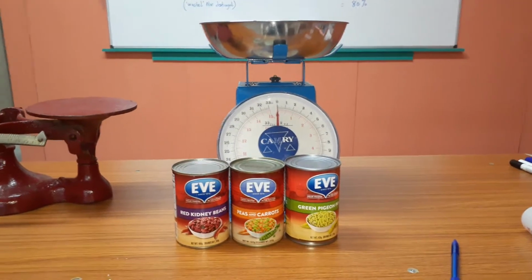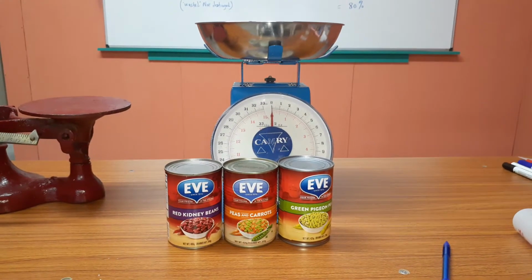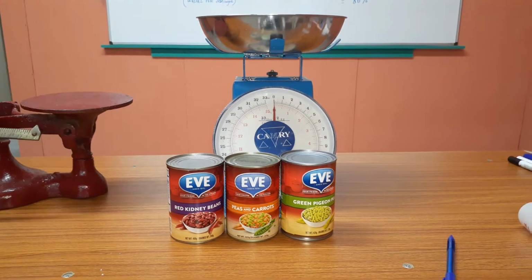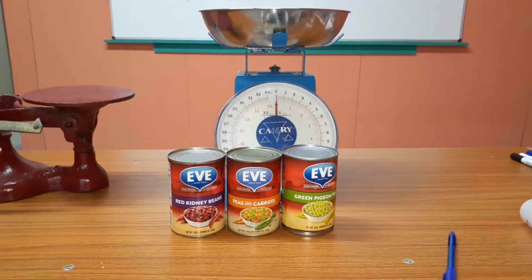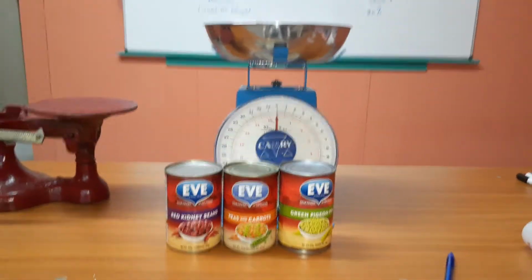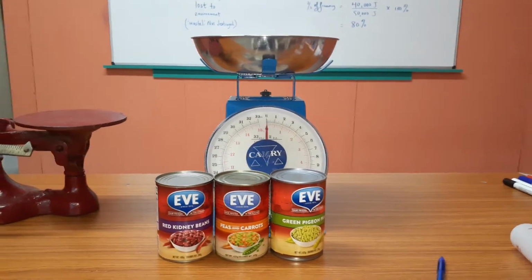Mr. Katwaru here again, and today we are going to be looking at systematic error. We're not going to cook actually. I know you're seeing some red kidney beans and some peas and carrots, but we're not cooking today. We're continuing with systematic errors. One of the most common systematic errors is the error called the zero error.